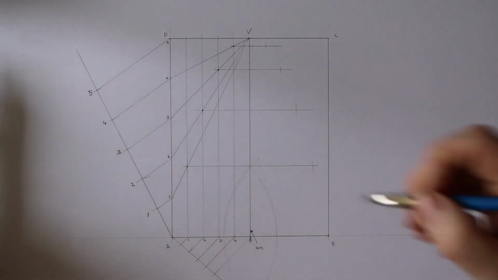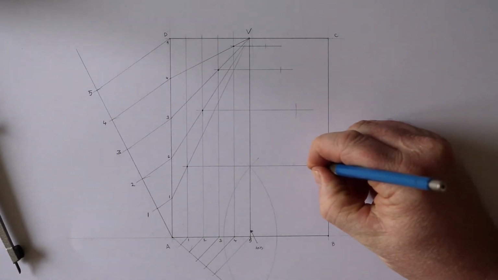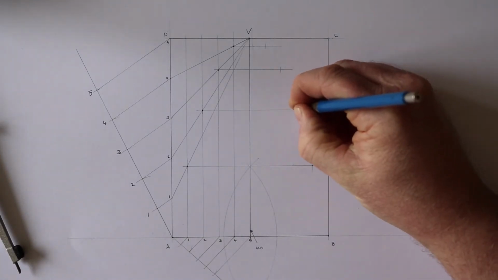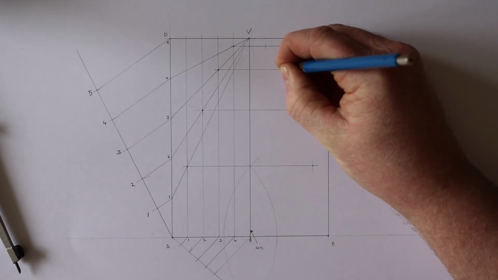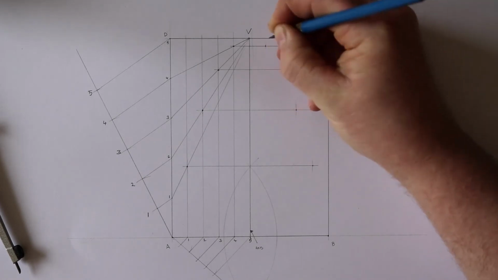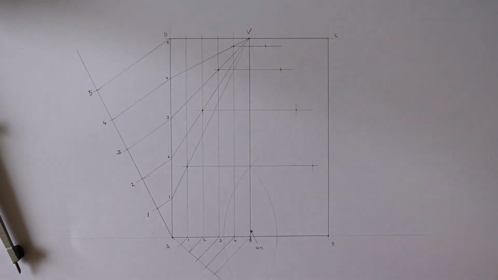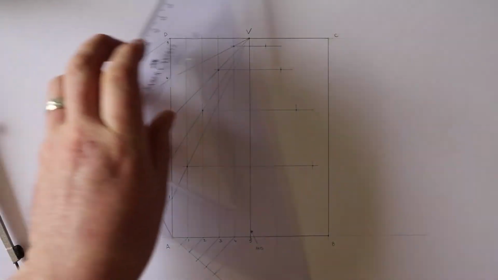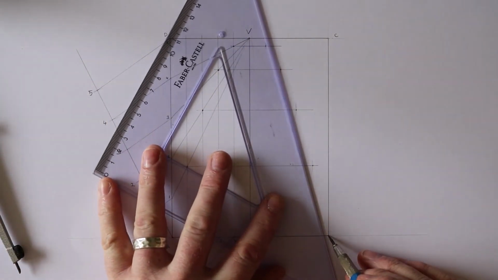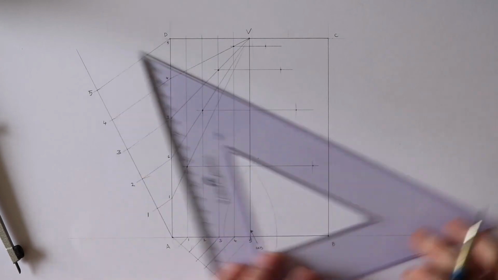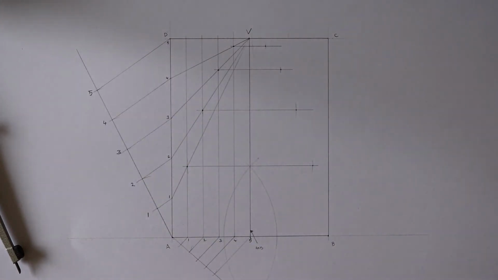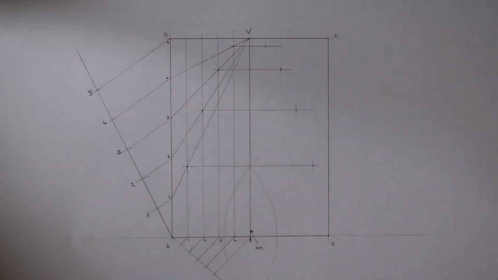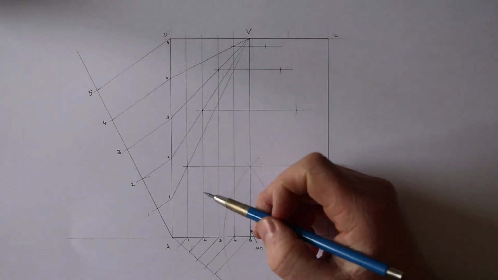And that's my final point of reference. So I now have all of the points of reference that I need.